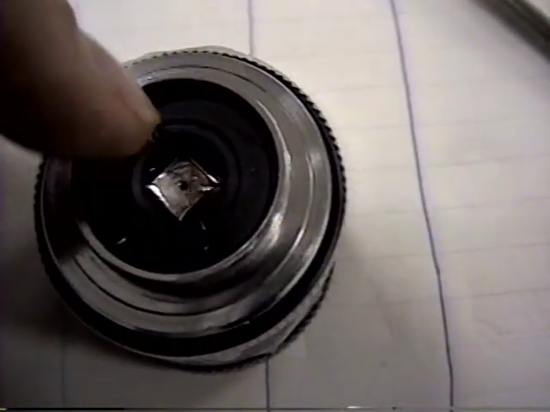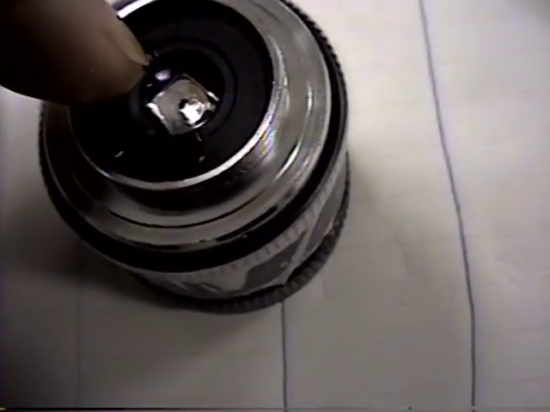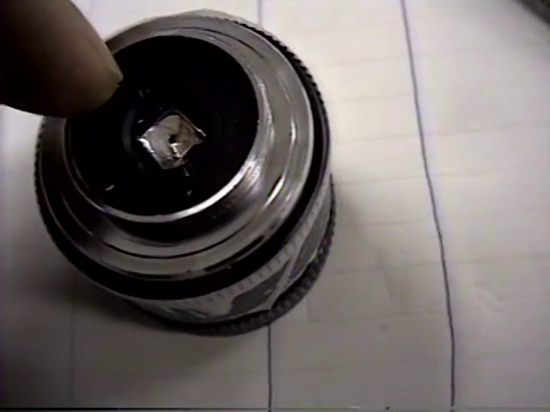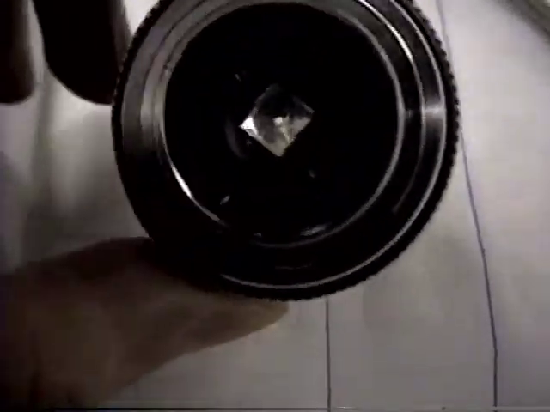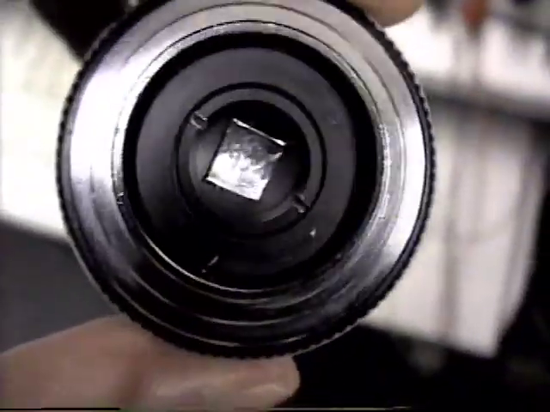Then what I did was, this is actually buried behind one lens element. So there's a lens element in the way on top of this, which I had to remove first. Then I put the pinhole, the iris in place, the pinhole over the iris, and then I put the lens back.